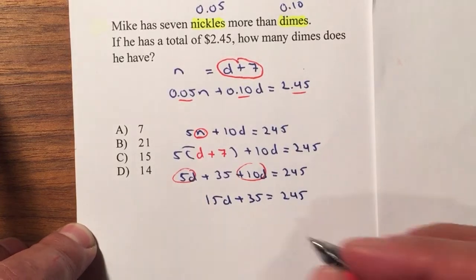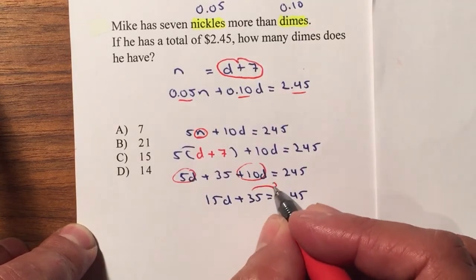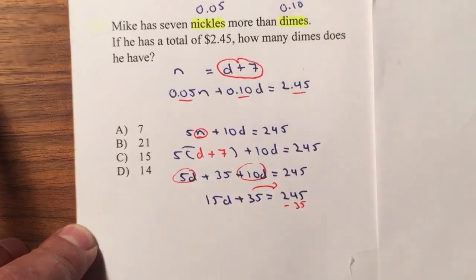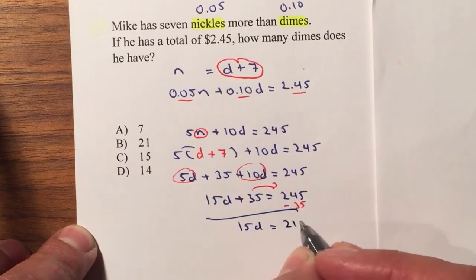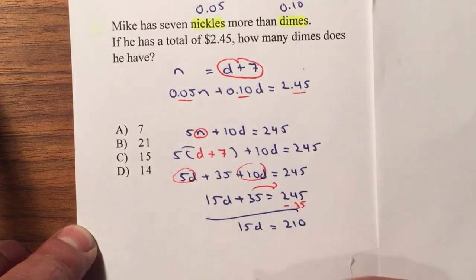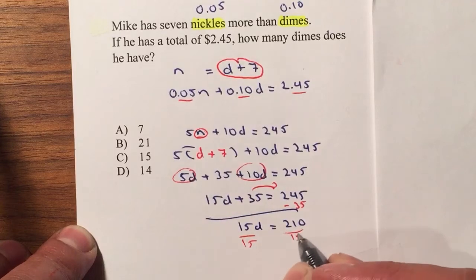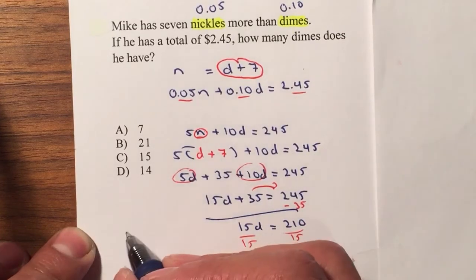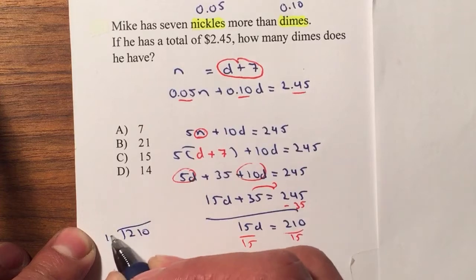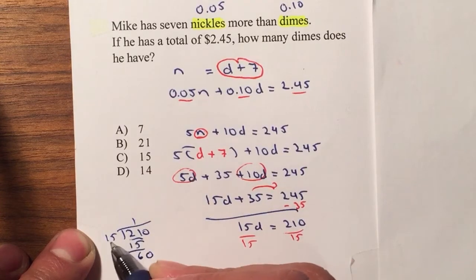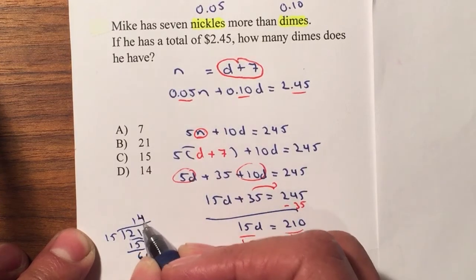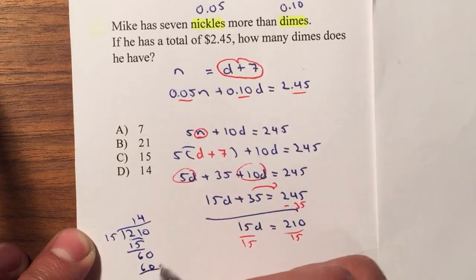And I can solve for D. Move the 35 to the right, it becomes a negative 35. That is 15D equal to 210. And divide by 15 on both sides. Let me divide on the side. 210 divided by 15. 15 goes into 21 once. 1 times 15 is 15. Subtract, that gives me 6. Bring down the 0. 15 goes into 60 4 times. So therefore D is equal to 14.